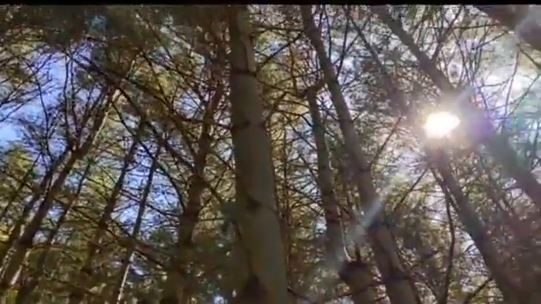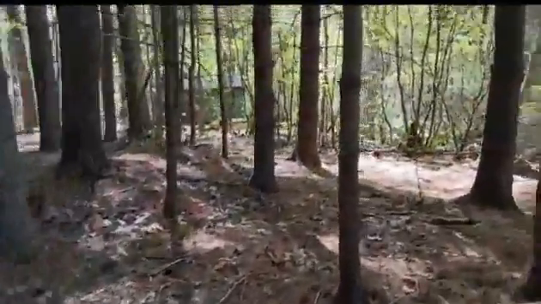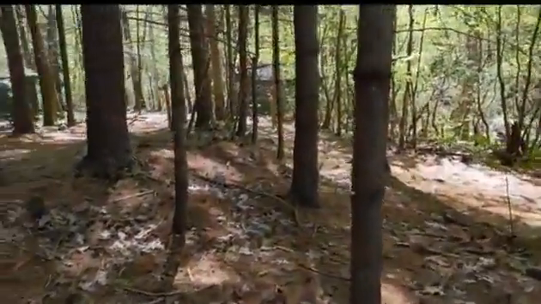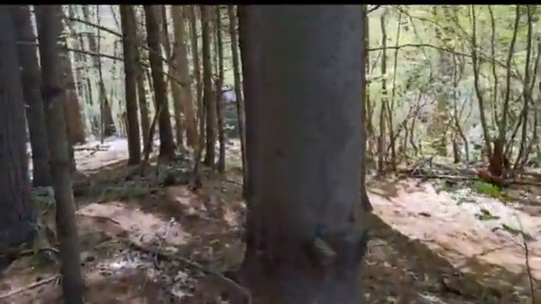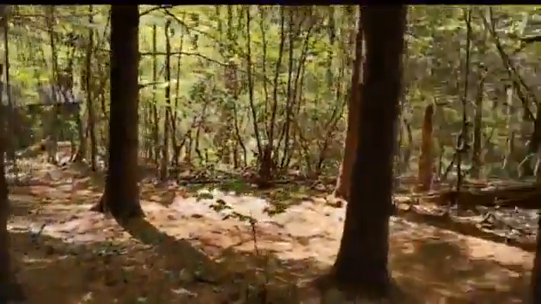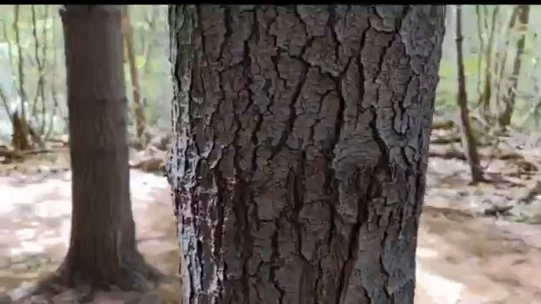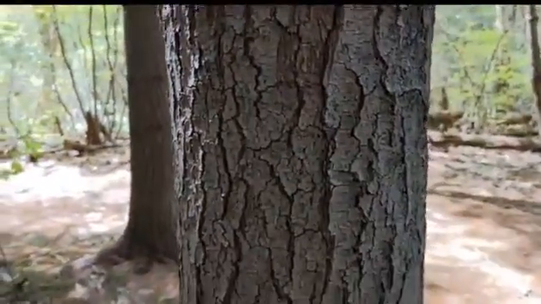It's got a nice open canopy. The younger trees, remember, the bark changes as they mature, so we're starting off with a smooth gray-green and moving our way to a furrowed, cracked, irregular pattern, scaly-looking bark.